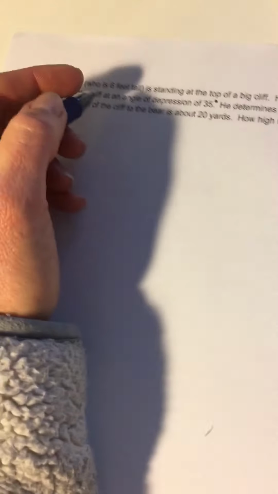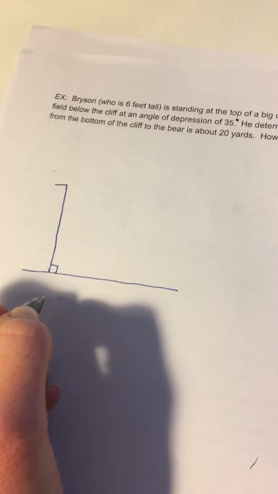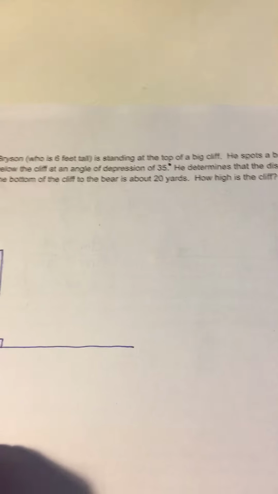Sorry, I'm shaking my phone pretty bad right now. Okay, so we have a cliff. And here's the ground, and naturally the cliff and the ground form a right angle, not really in real life, but we're going to say that. And then we have Bryson, who's on top of the cliff, and we know that Bryson is 6 feet tall.